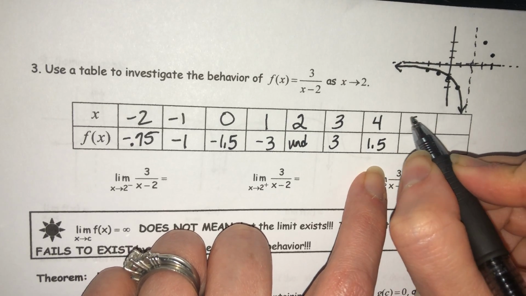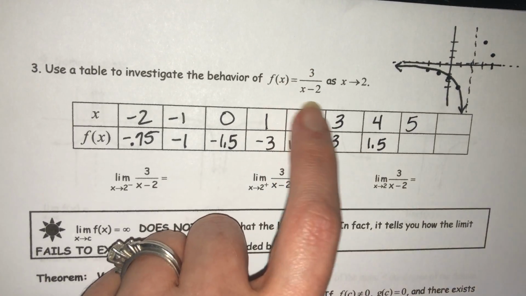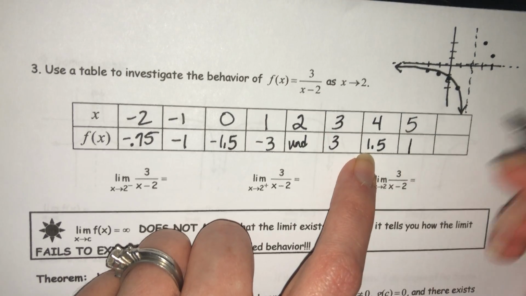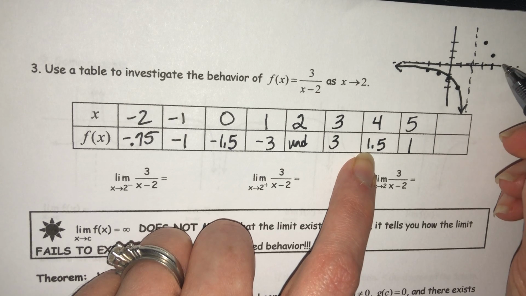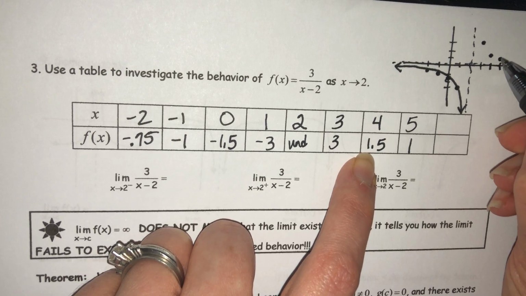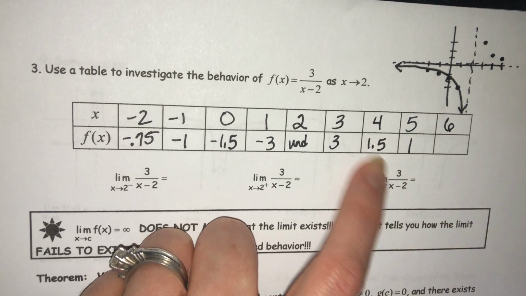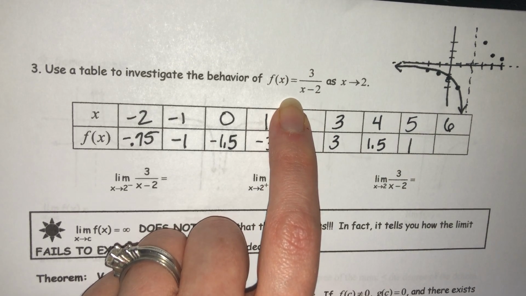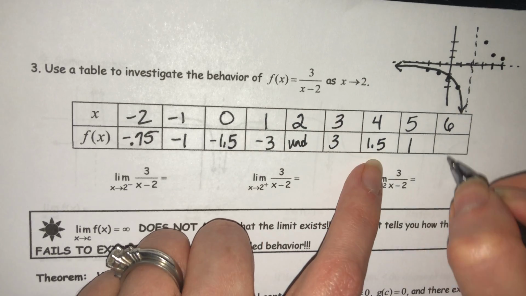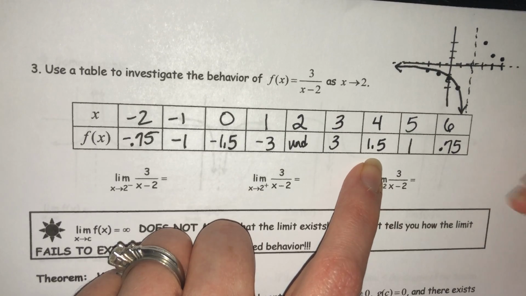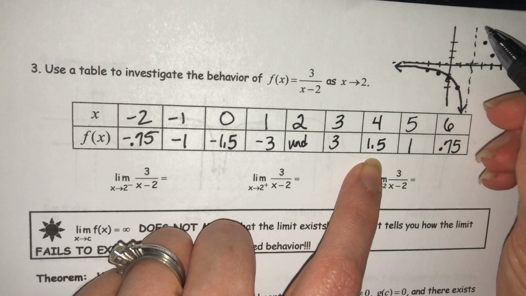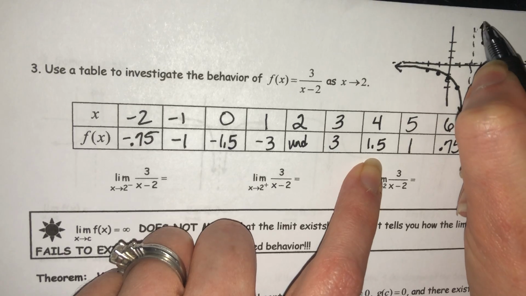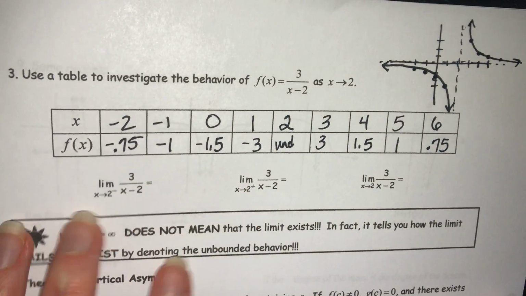What if I put a 5 in here? 3 divided by 5 minus 2, that's 3 divided by 3, which is 1. So over 5 up 1. And what if I put a 6 in here? 3 divided by 6 minus 2. 6 minus 2 is 4. 3/4 is 0.75. Okay, there's my little sketch of my graph.